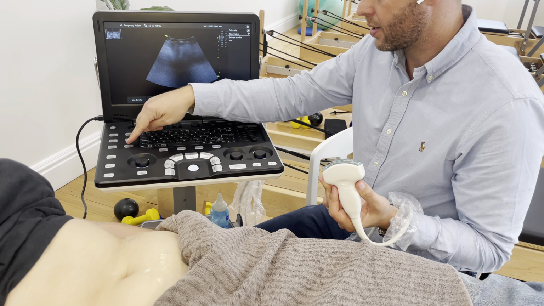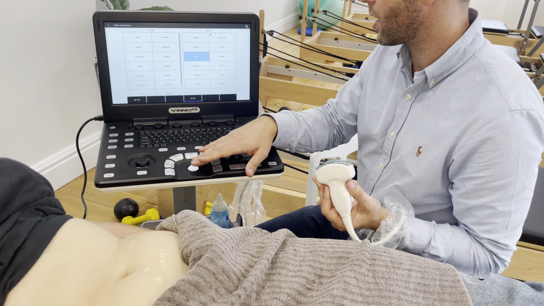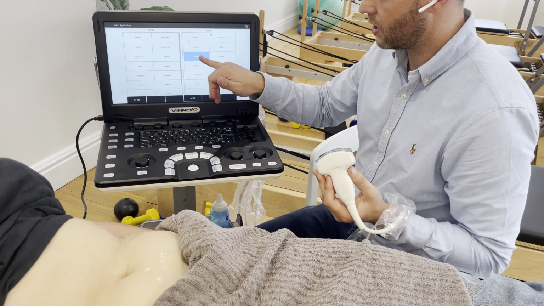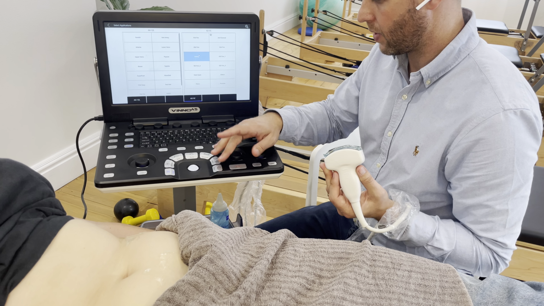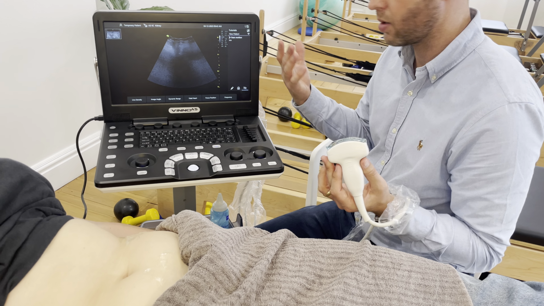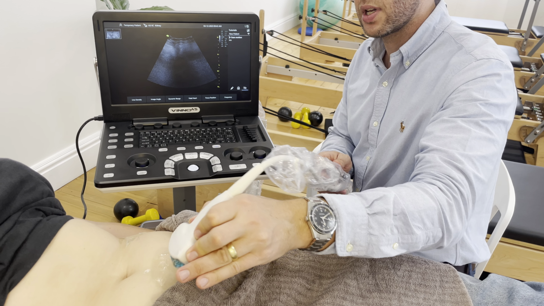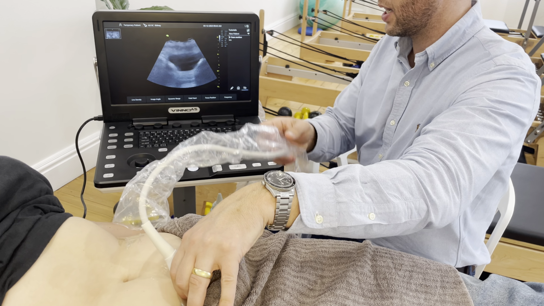And as always, I like to start by pressing the exam or the probe icon so I can choose exactly which exam type. Most of these will get a pretty good picture of the bladder. I'm going to choose kidney. You could easily choose abdominal penetration, for example, if you had a patient that you needed to get a bit deeper with.